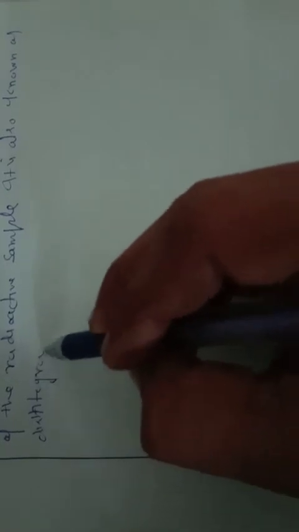Decay constant of the radioactive sample, it is also known as disintegration constant or transformation constant. Its value depends upon the nature of the radioactive sample.